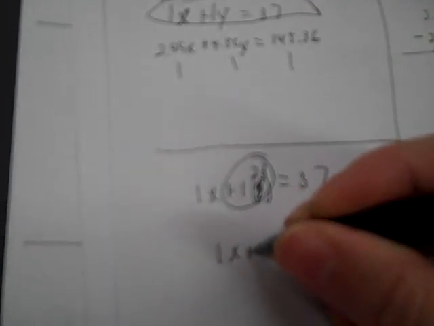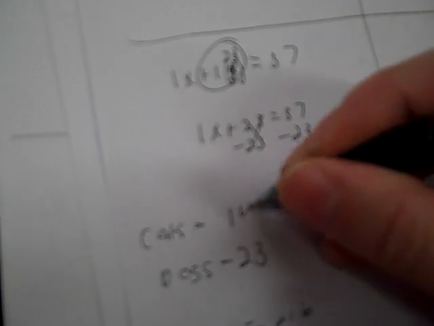Okay, now to find your cats, there's 2 ways to go about it. You can take this equation and simply replace your y variable with 23. So the product of 1 and 23 is 23. So you got 1x plus 23 equals 37. Subtract 23, and you got 14. You don't need to divide by 1. It's 14.